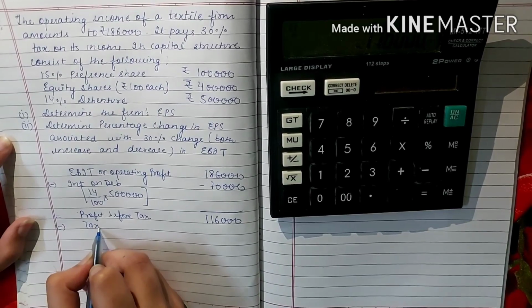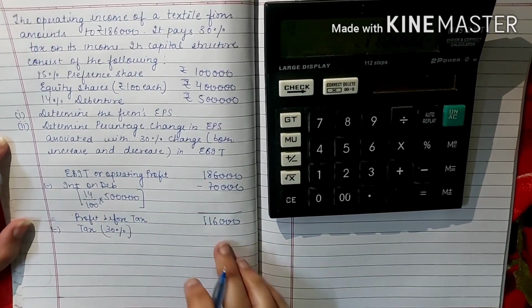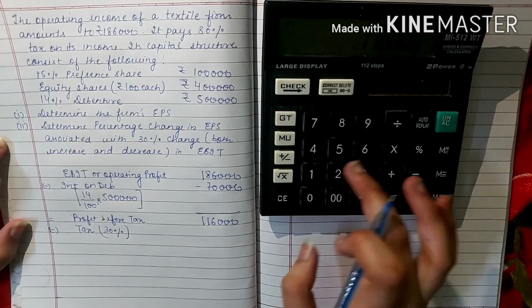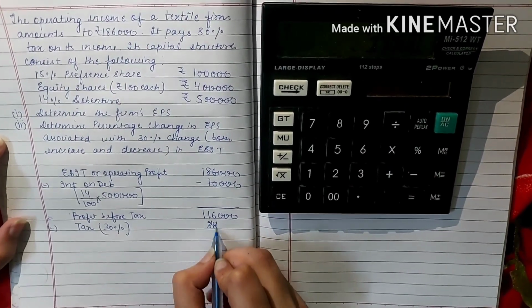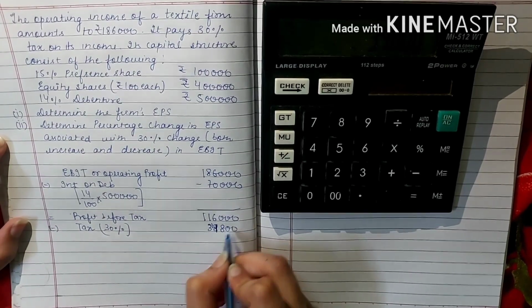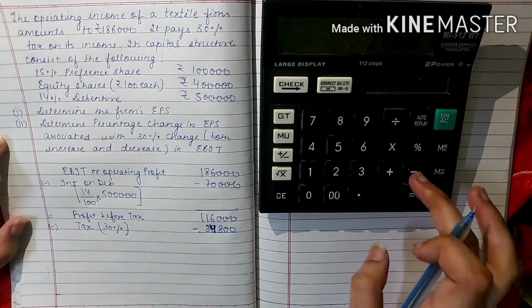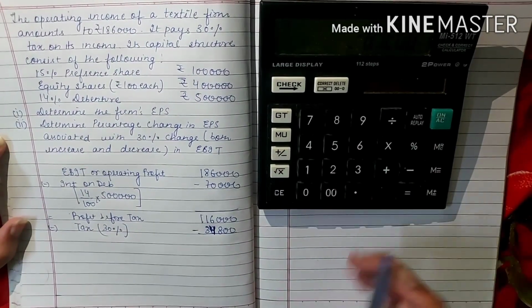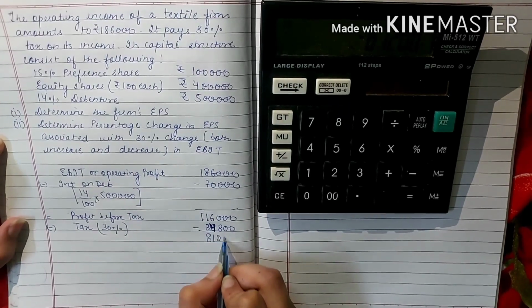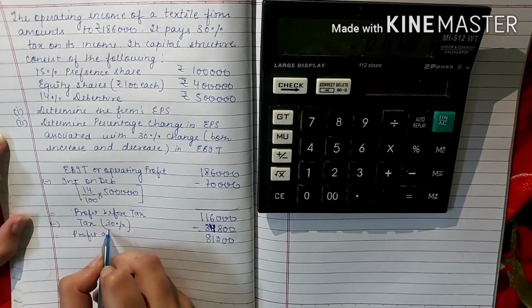Deduct tax, that is 30% on 116,000. So 30% is 34,800. Subtracting 34,800 from 116,000, it is 81,200, which is your profit after tax.